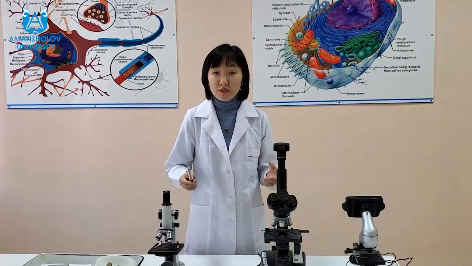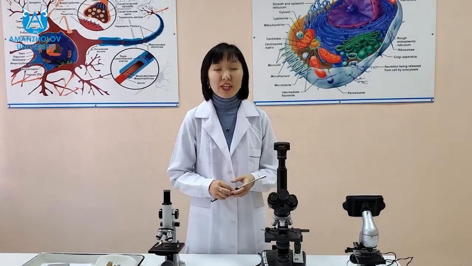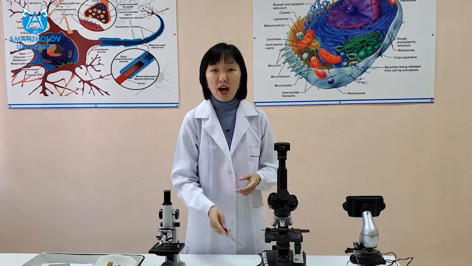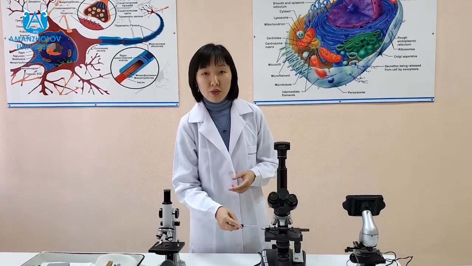Let's consider the structure of a light microscope and the rules for working with it. Functionally, the microscope can be divided into three parts: lighting, reconstituting, and visualizing. Lighting part. Designed to create a luminous flux and allows you to illuminate an object in such a way that the subsequent parts of the microscope perform their functions extremely accurately.